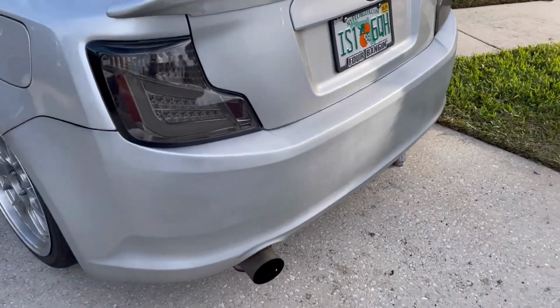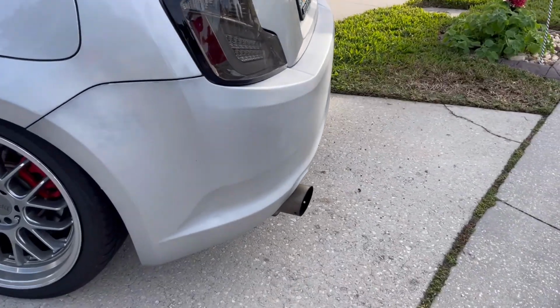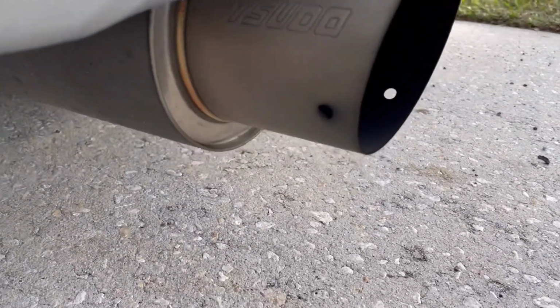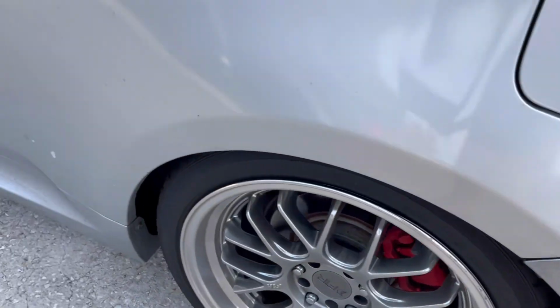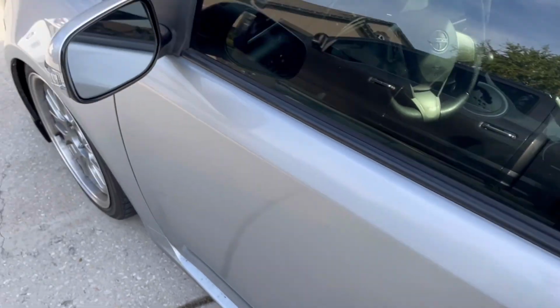4 banging logo. I still got some stickers I need to put on, add some extra horsepower. That's my TSUDO CATBACK. I have a TSUDO CATBACK, and then I also have headers and a cold air intake. I'll show you guys. All right, let's see here.